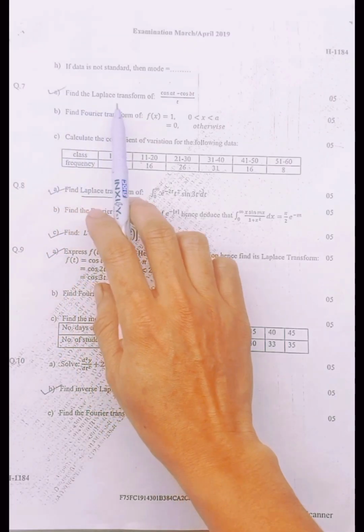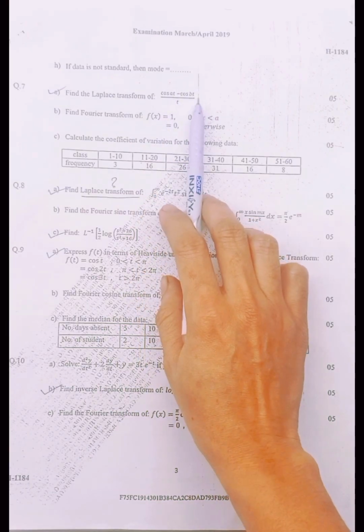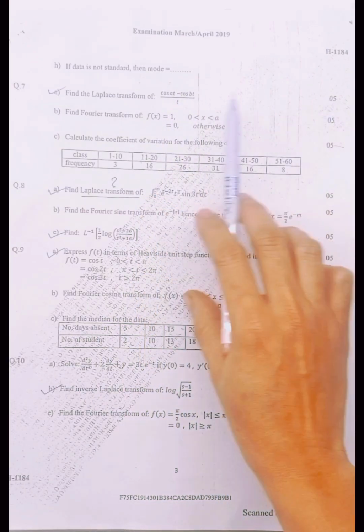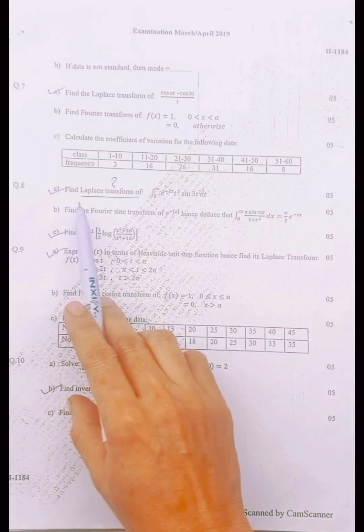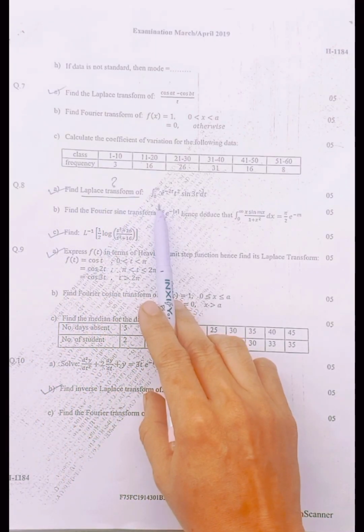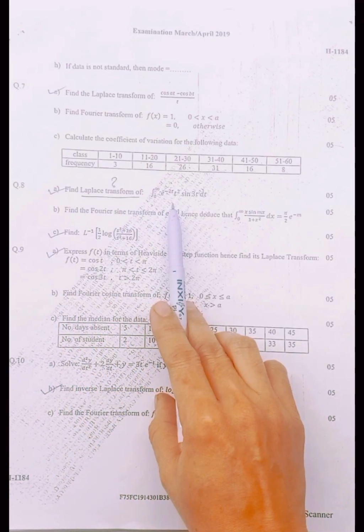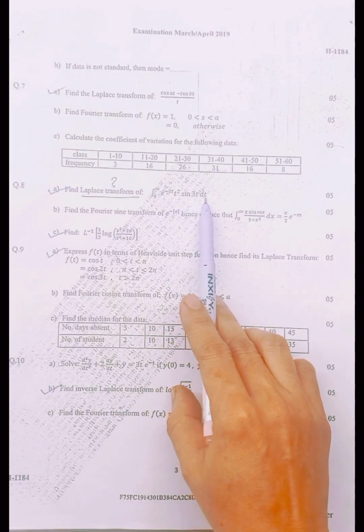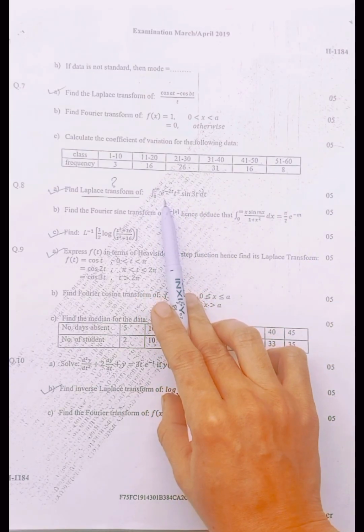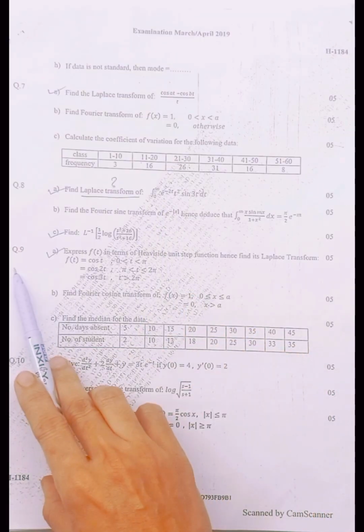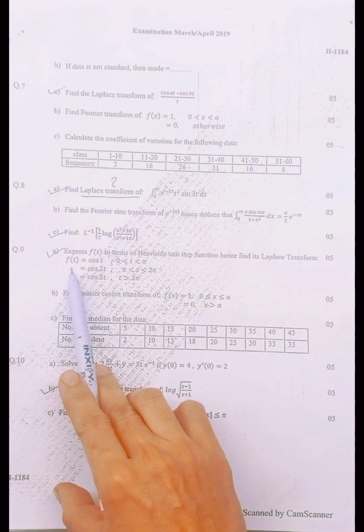Question number 7a. Find Laplace transform of cos at minus cos bt upon t. Asked for 5 marks. This question I have already solved in my previous video. Question 8a. Find Laplace transform of integration 0 to infinity e raised to minus 2t t square sin 3t dt. Asked for 5 marks. This question also I have solved in my previous videos. Go and check it.